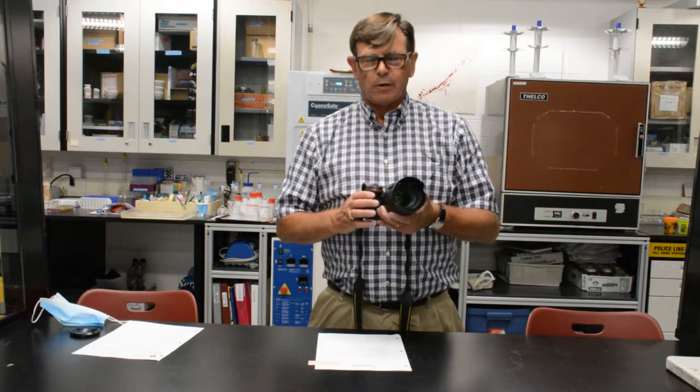Likewise with the shutter priority, when you select the shutter speed, the camera functionality will select what it considers to be the most appropriate corresponding aperture to go with that shutter.